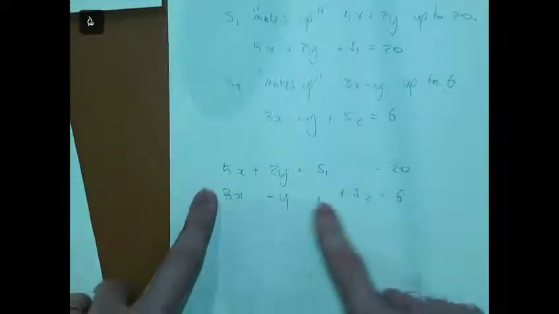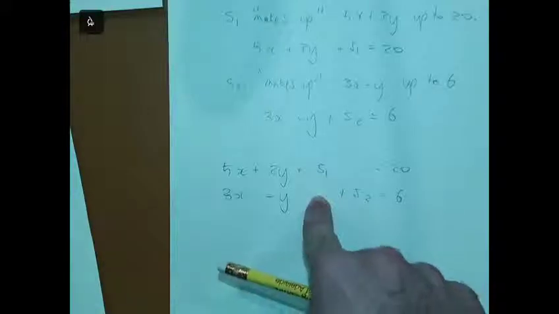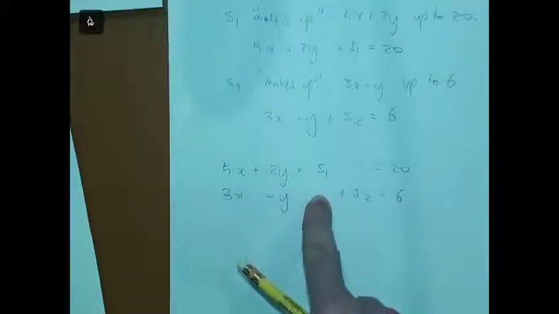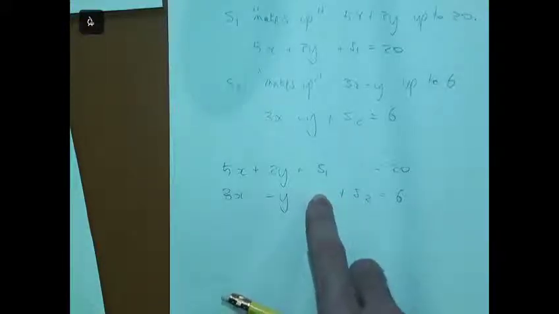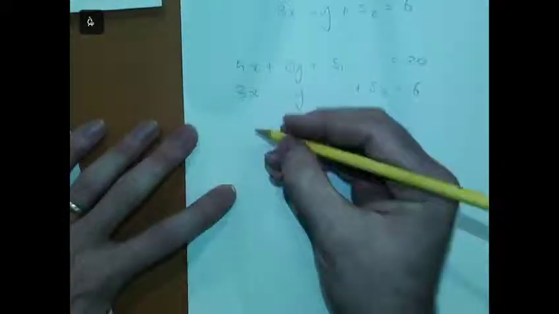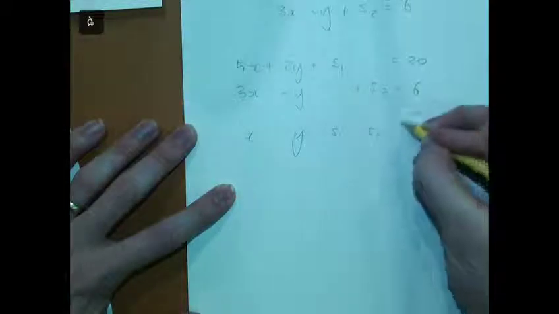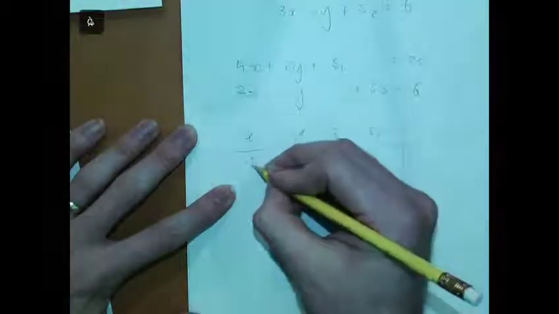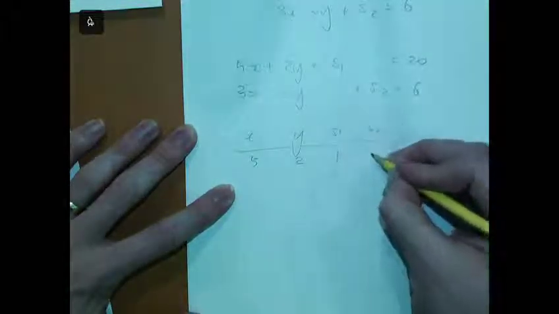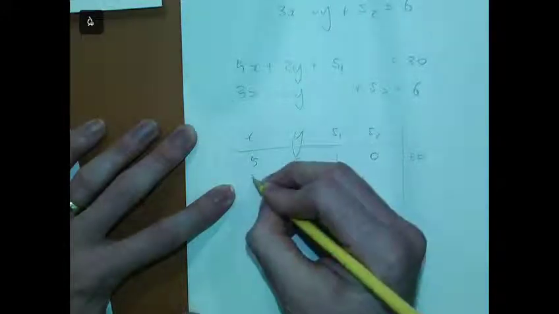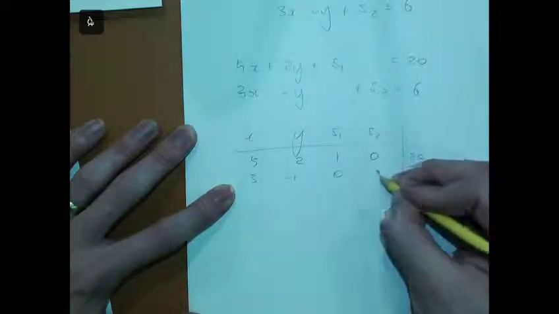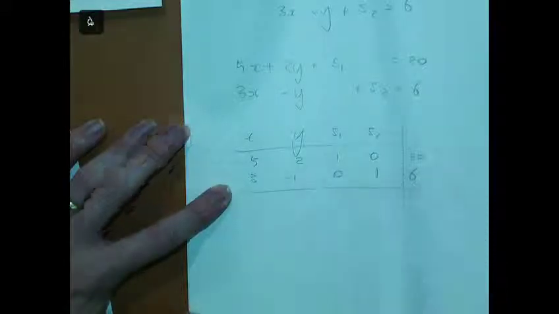I've separated them that way deliberately because this equation conceivably could have had an S1. It just doesn't, because that doesn't make any sense. But I have 4 variables. And each variable has a coefficient, and there's also an answers column: 5, 2, 1 S1, no S2s, and 20; 3, minus 1, no S1s, and 1 S2 is 6. And that is my lovely little augmented matrix.